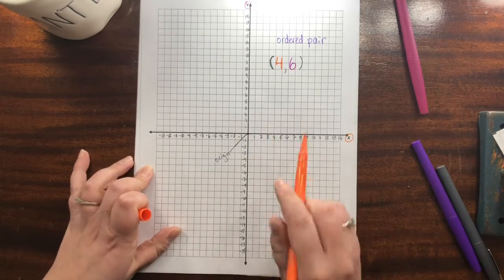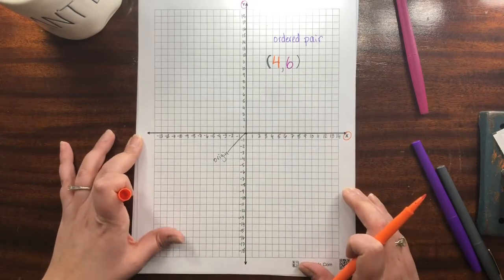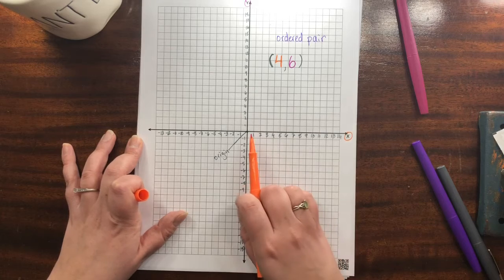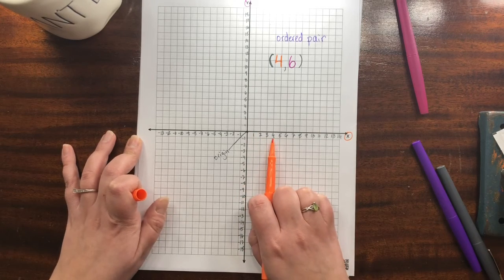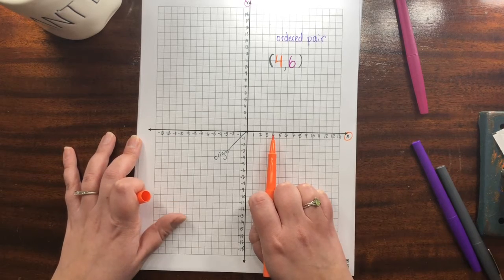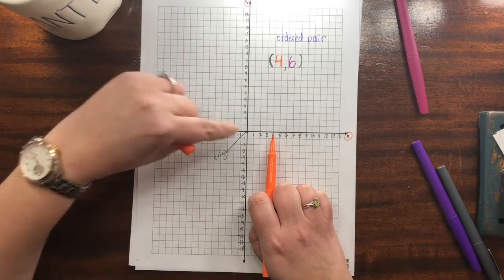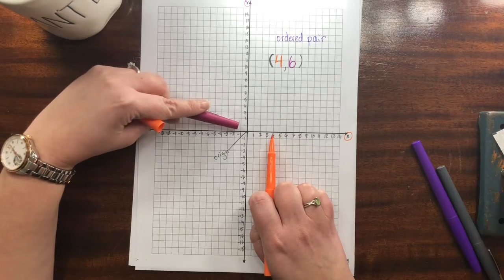All right, so if I go over with my orange, it says 4. So I need to count 4. Oh, I hope I can count that high. It's been a while. Okay, 1, 2, 3, 4. Okay, so I went over 4 on my x-axis, and now I need to go up 6. Okay, so now with this one here, I'll use the weird color to help you keep track.